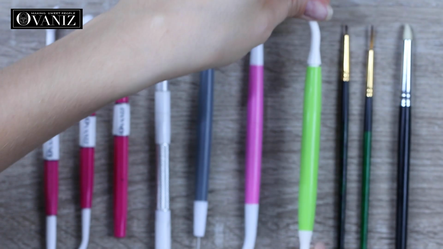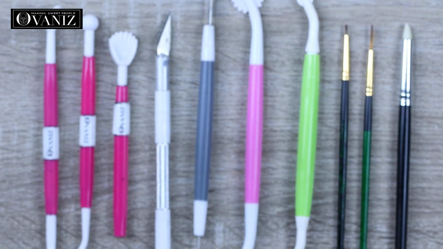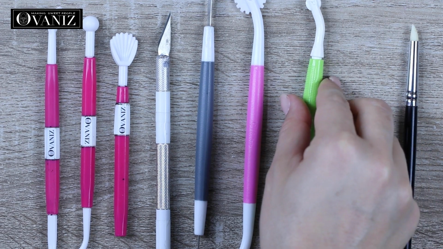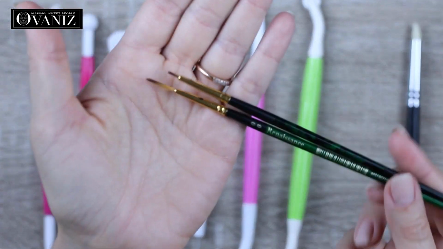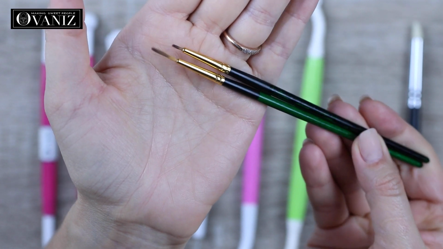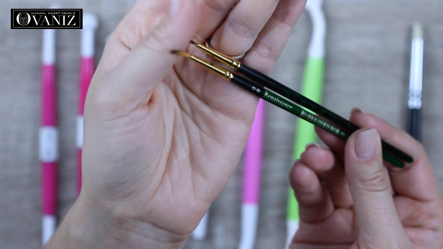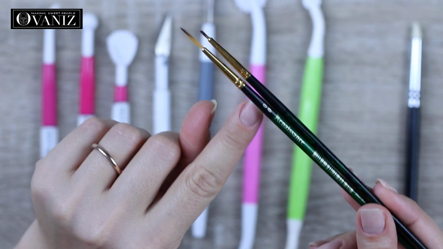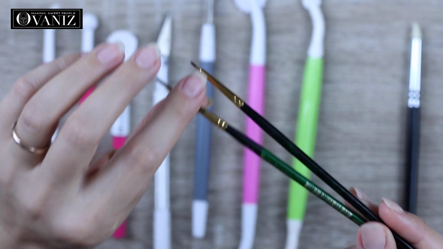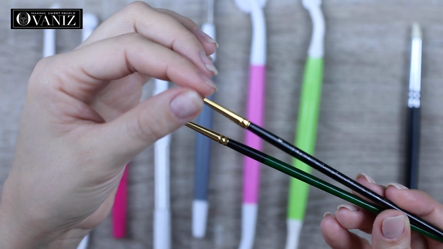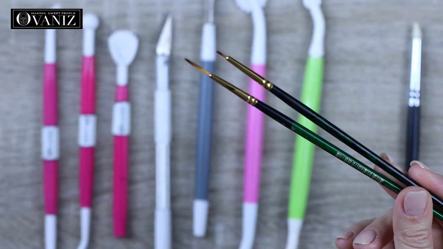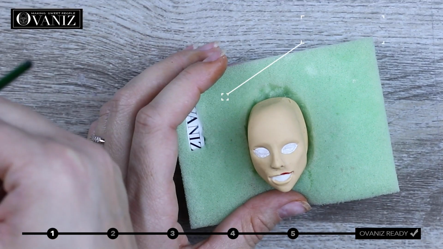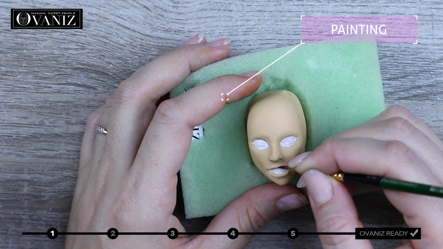Next we have the painting brushes, and we use them mostly in the facial feature painting. So the most useful brushes are number 0 and 00. The thinner one we're using to create the lines at the eyes, and the thicker one, the 0, is to paint the lips and so on. Of course, there are some other brushes we're going to use, some larger ones when we want to add some color, but those are the most useful.